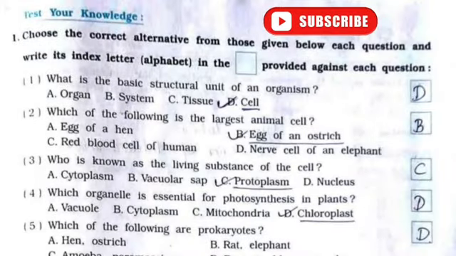Question number 1 is MCQs. First one: what is the basic structural unit of an organism? It's option number D, cell. Second: which of the following is the largest animal cell? It's option number B, egg of an ostrich. Third: who is known as the living substance of the cell? It's option number C, protoplasm.